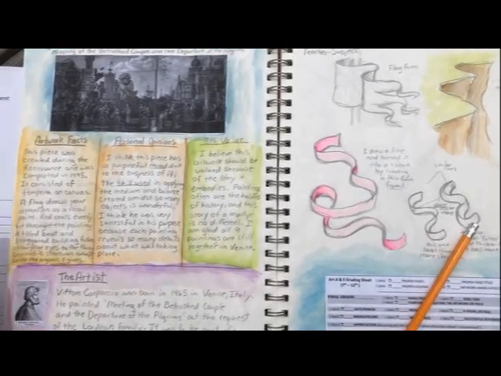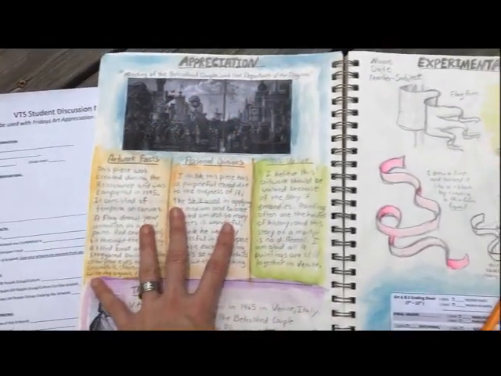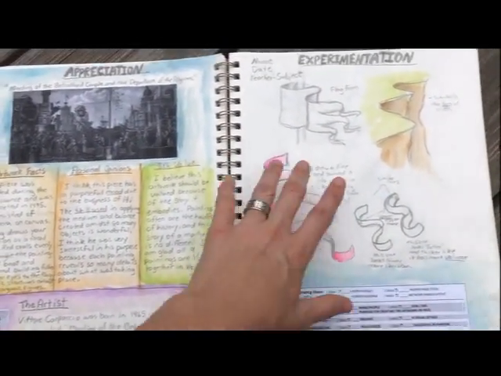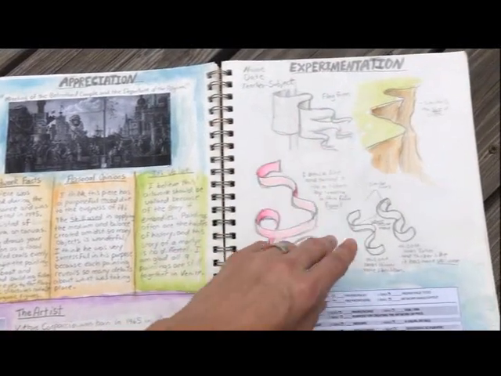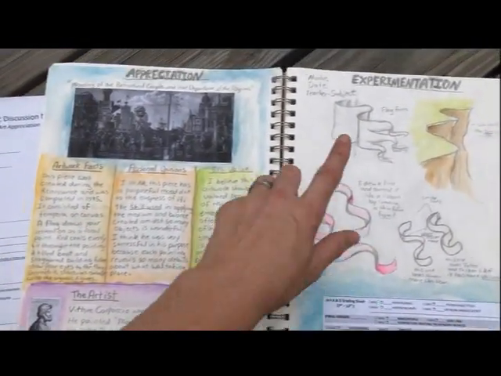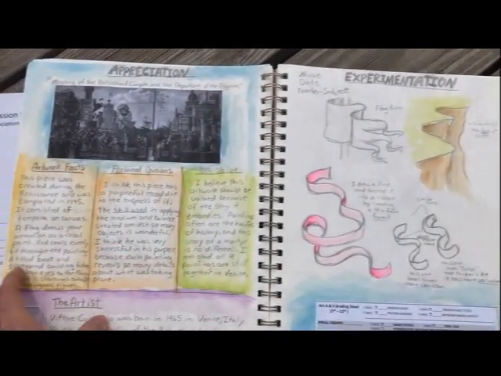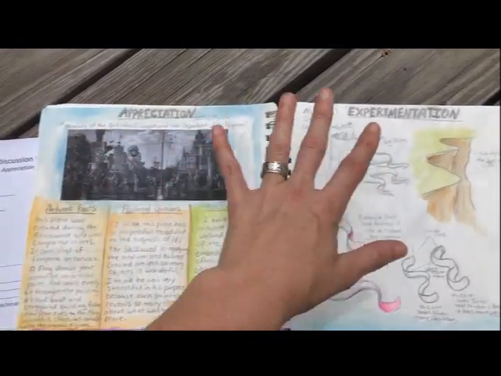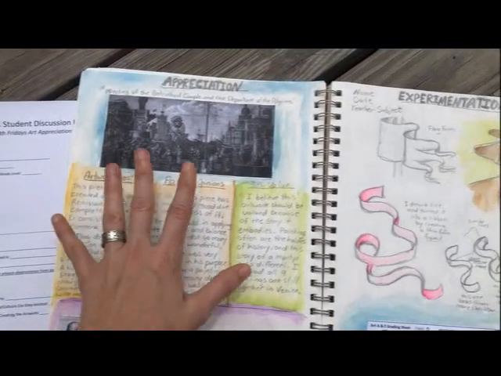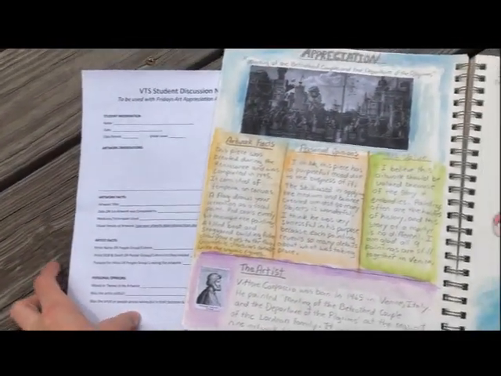So pretty simple. You're going to have two sides: the appreciation side and the experimentation side. The experimentation side is going to be where you do your drawing and experimenting, and it has the grade sheet at the bottom. You also want to have your title information, your name, date, and all that stuff. It could be over here too. I don't think it really matters unless your teacher tells you specifically where to put it. And the appreciation side is going to have all this information on it.